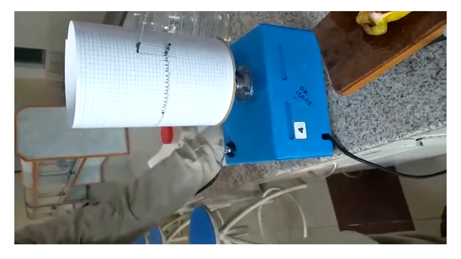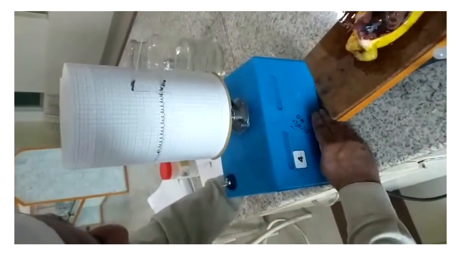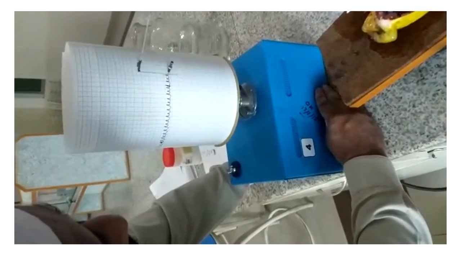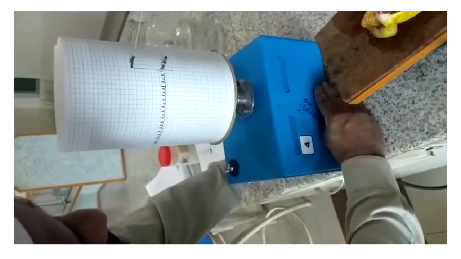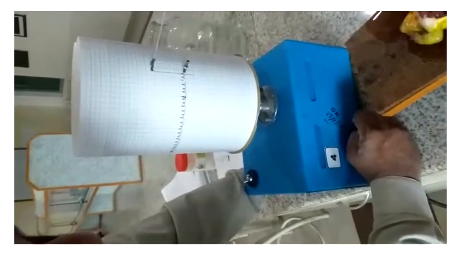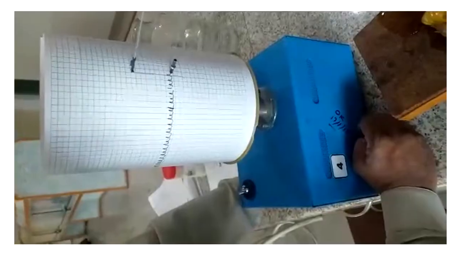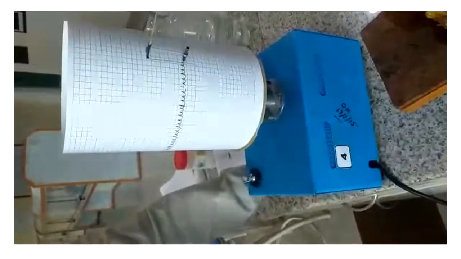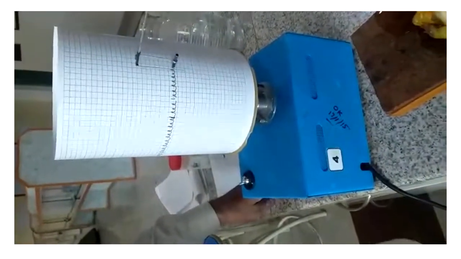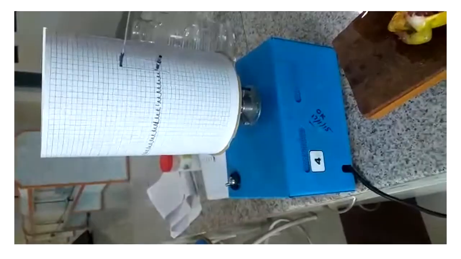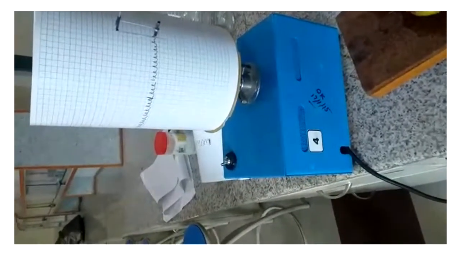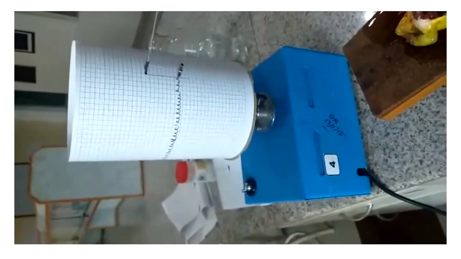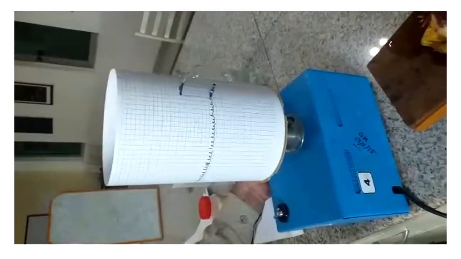Now we will take the reading. So you can see that it is similar to the normal reading we took before. That means that acetylcholine is not working because atropine has blocked the receptors. Stop.